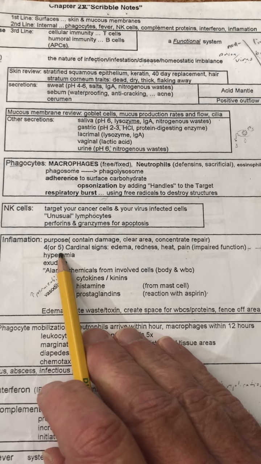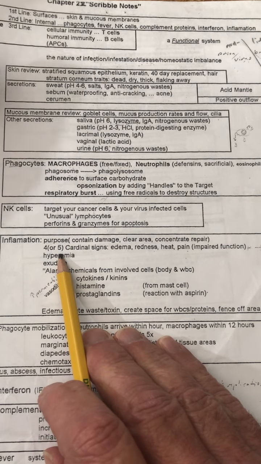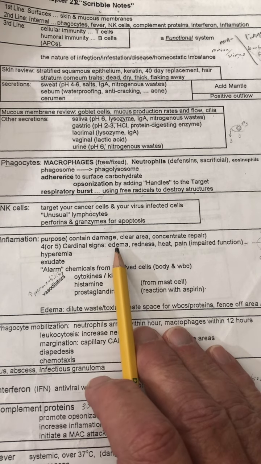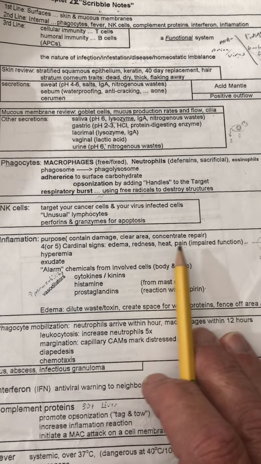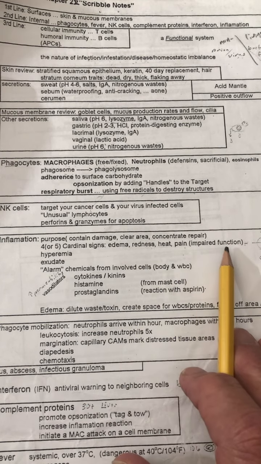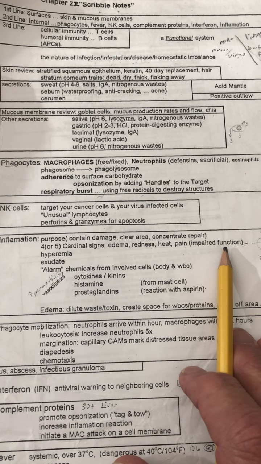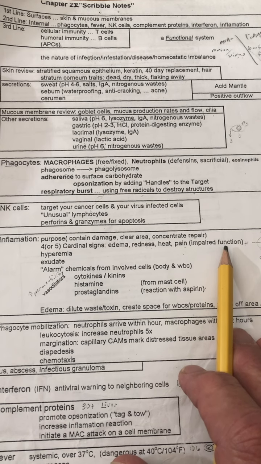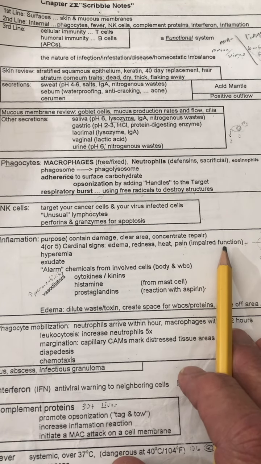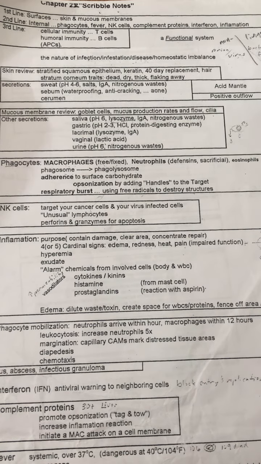Nowadays, I like to say there's 5 cardinal signs. Not so convenient. These signs are edema, redness, heat, pain, and the 5th one is impaired function. Now, the purpose of inflammation is, again, to create a battlefield and help concentrate your body's efforts on that battlefield. Also, it's meant to reduce the amount of damage being caused by the pathogen or whatever the problem source is, and to prevent the spread of the pathogen.